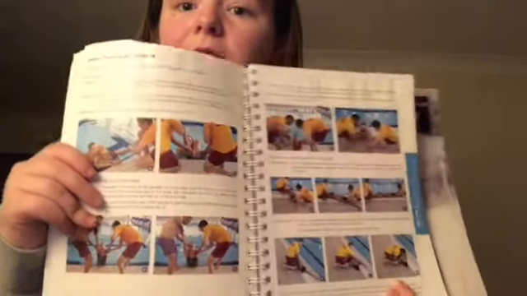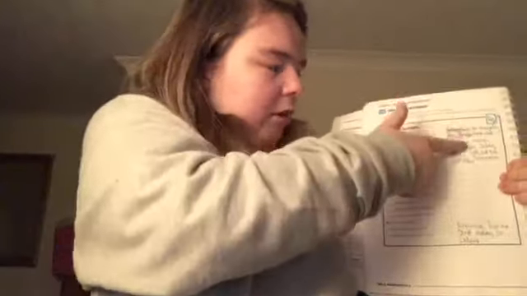With supporting the casualty, I turn it around, it has little diagrams to help. And then you have a rescue pathway. They're all jumbled up, and that side you have to put in the right order.